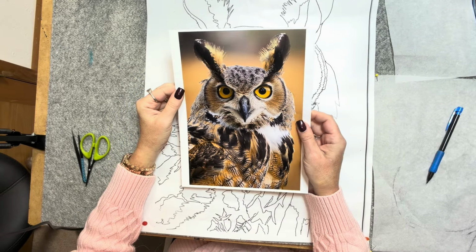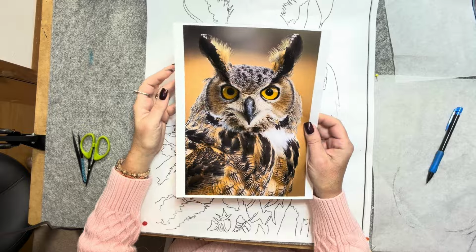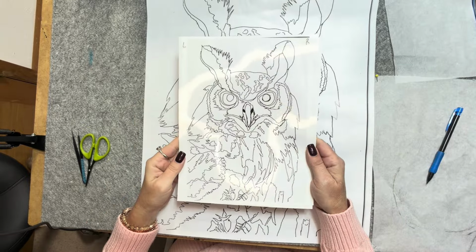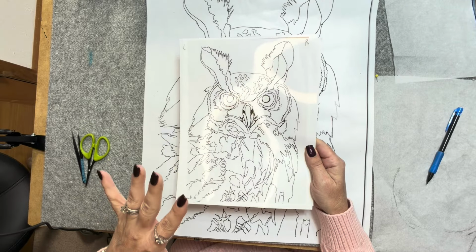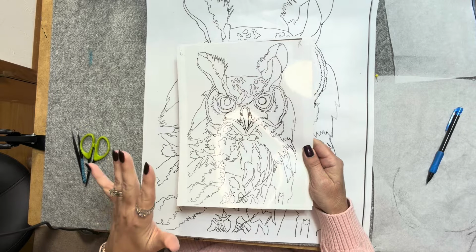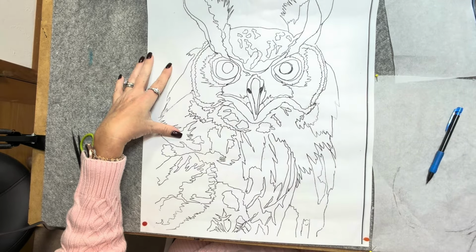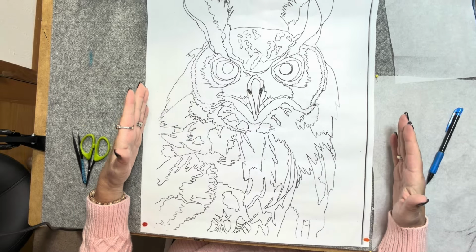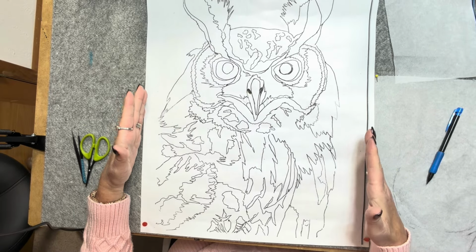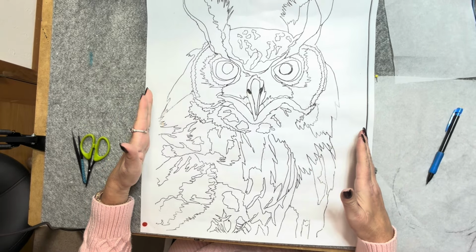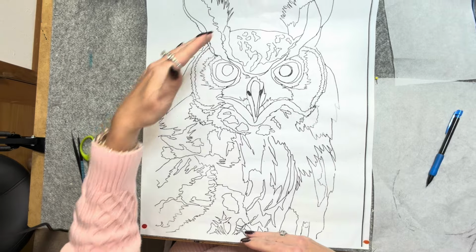Okay, so I went to Kinko's and had them blow up the tracing of the great owl onto architectural paper. This paper, when it was complete, is a standard size, because if you get outside of standard size, they charge you $8 additional. So I just did regular size, and it was 16 by 20.